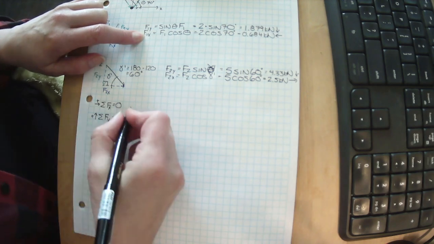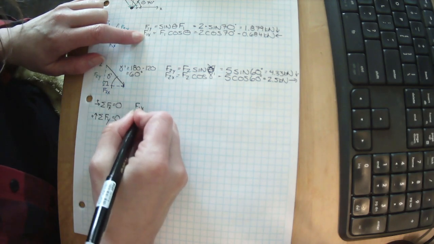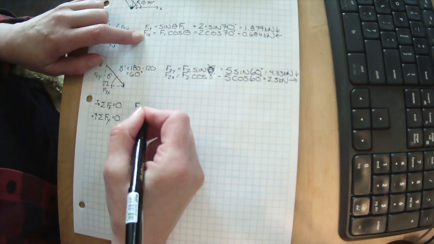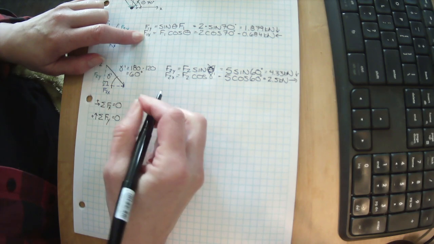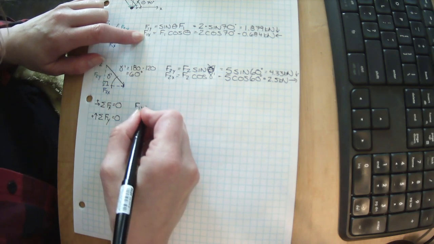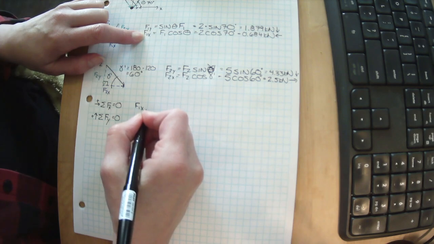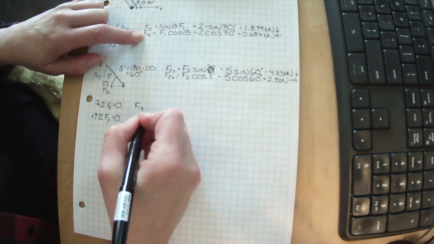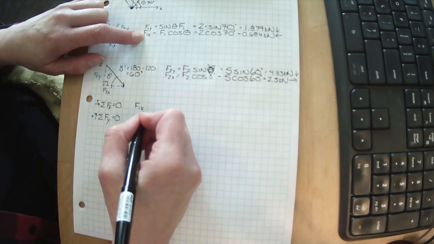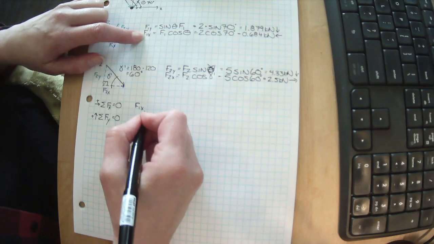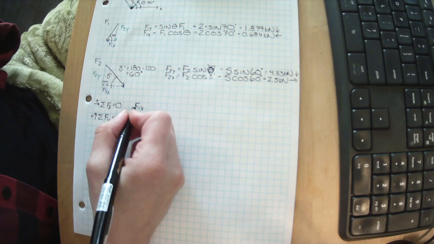So we have F1x, and we have, I'm trying to see what way I did this in. I don't really like the way I've written this out. Yeah, I don't like the way I have it written in there.